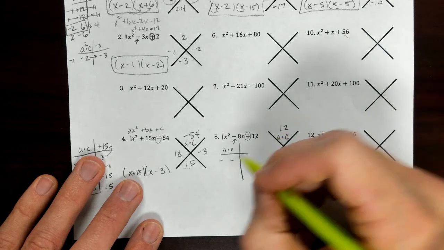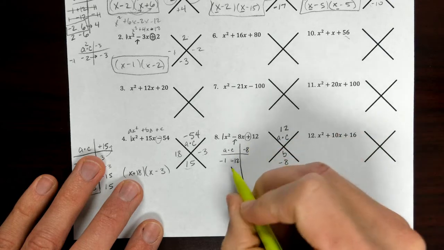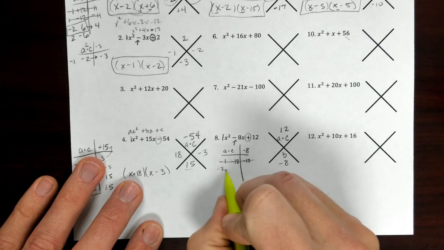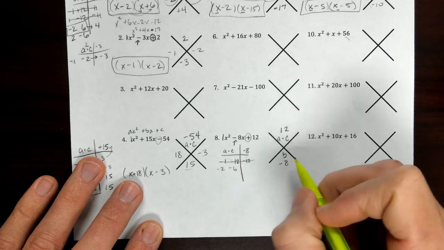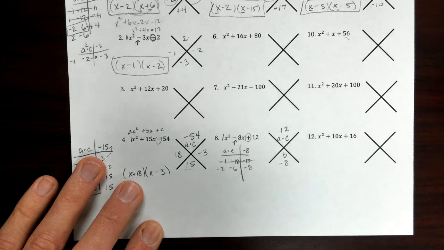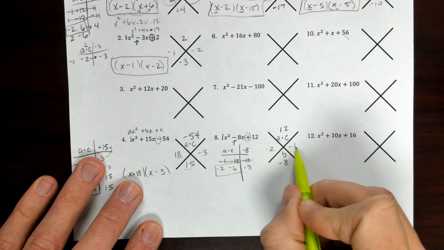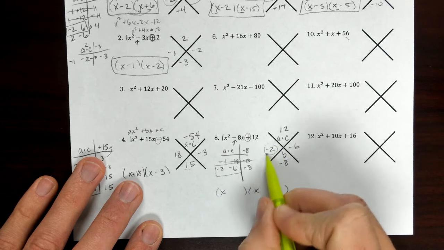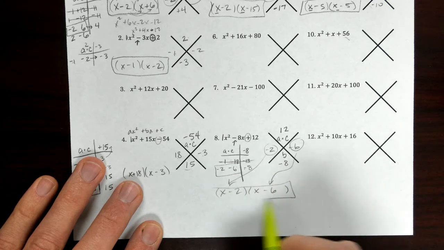So I'm looking at factors of 12. Well, 1 and 12, they've got to combine to give me a negative 8. That combines to give me negative 13, so those are not right. Negative 2, negative 6, that combines to give me a negative 8. It's going to multiply to give me a positive 12. So we know that those are our two factors. So negative 2 goes here, negative 6 goes here. Set up our parentheses, put an x in both. There's your answer.